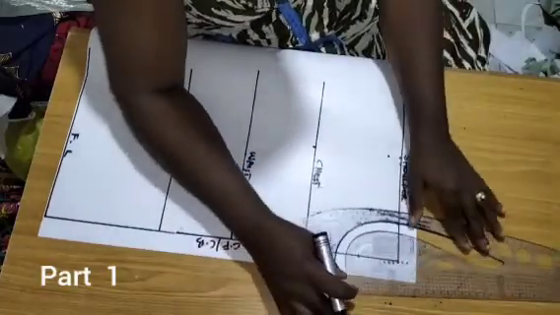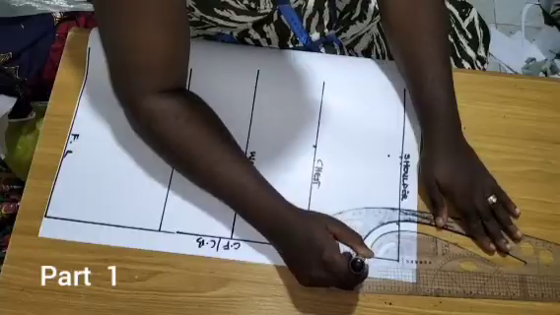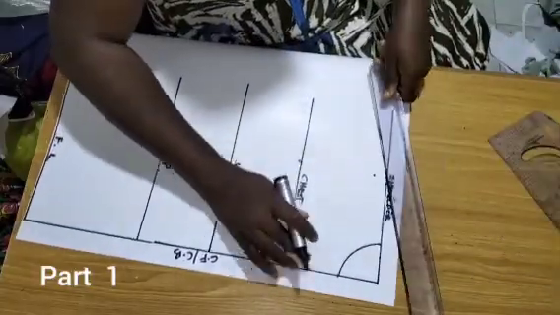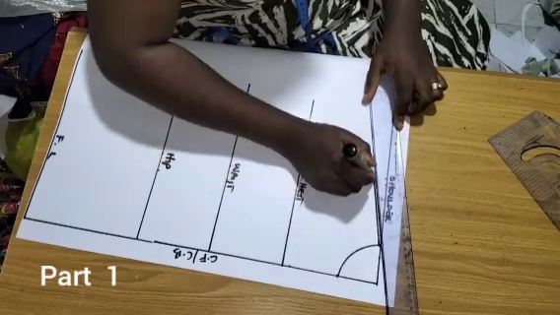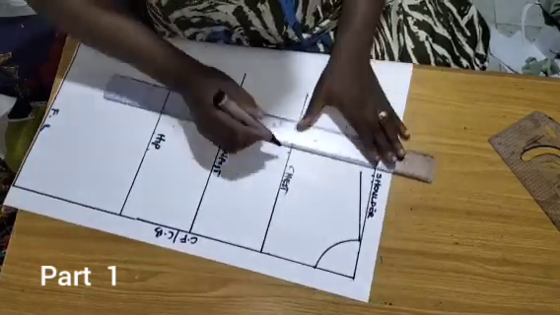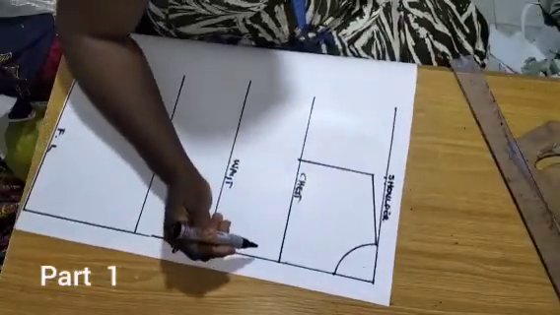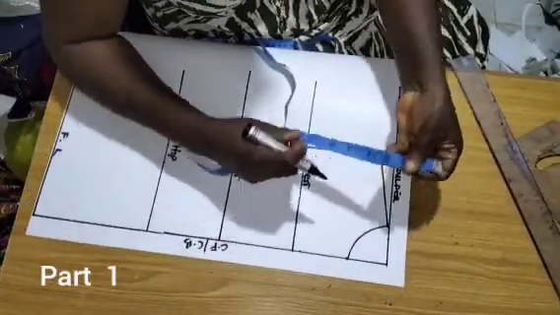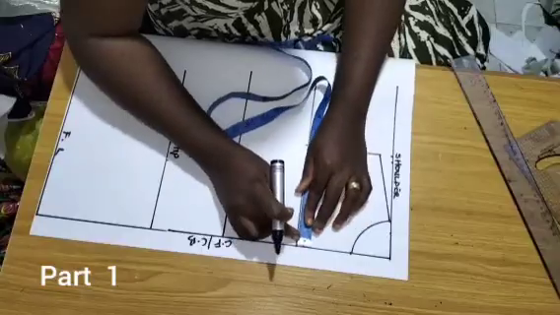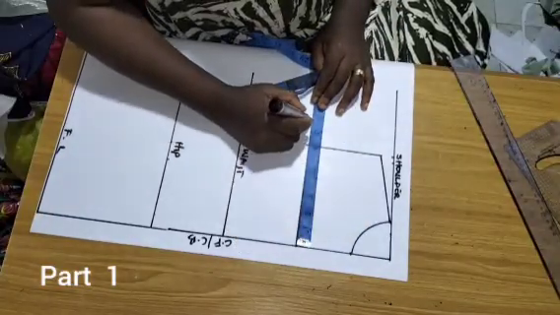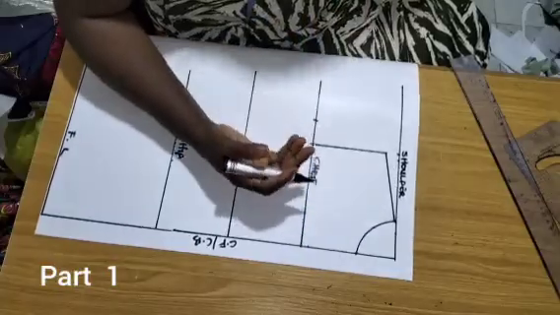Okay, so I'll just mark in my miniature drawing. Okay, so this is it, and I'm going to connect. So once that is done, I will get the round bust measurement. So this is my round bust measurement, which I'm going to mark out right here.